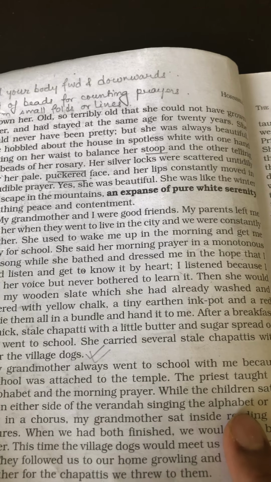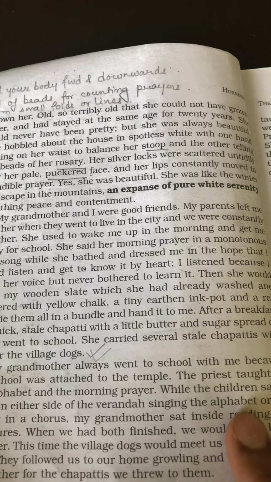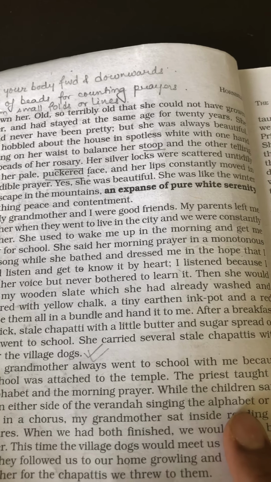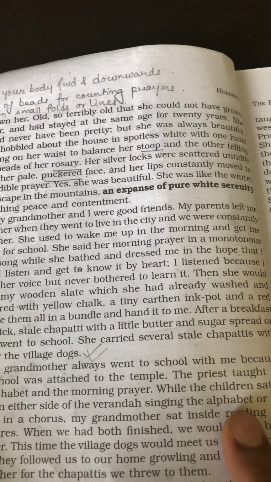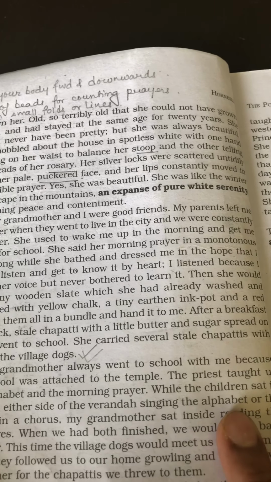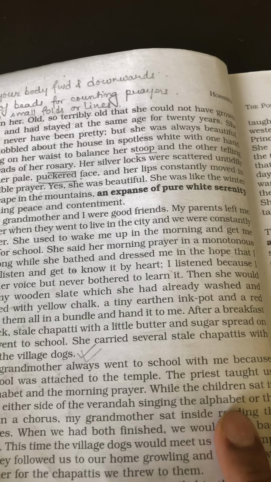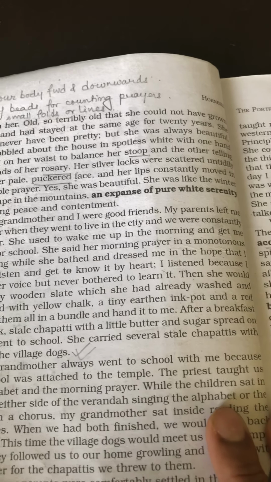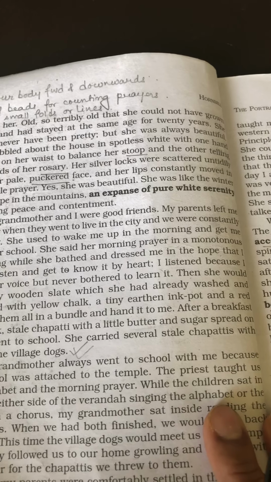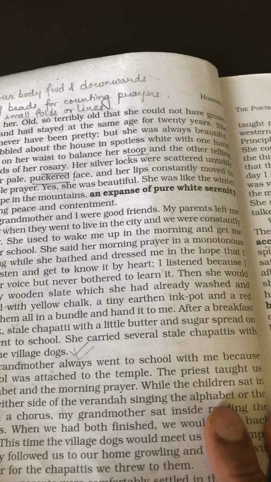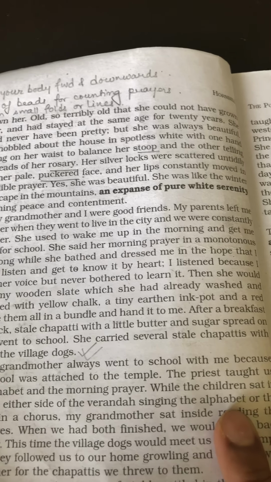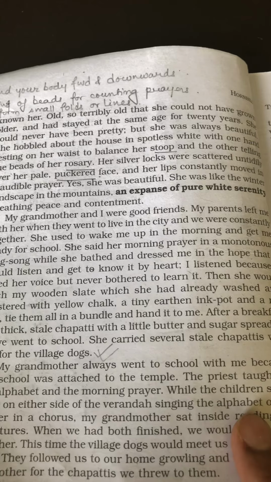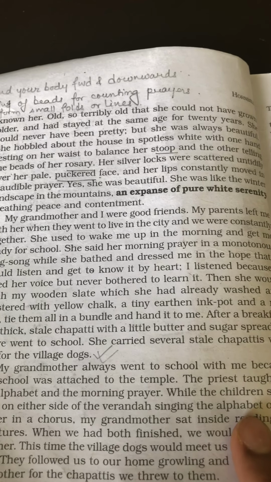Here the grandmother used to hobble about the house, and as she was short, fat and bent, that is, she used to have a stooping body, bent forward so that she doesn't fall over. She used to balance her body by keeping one of her hands on her waist and the other hand counting the rosary beads, chanting the prayers silently.